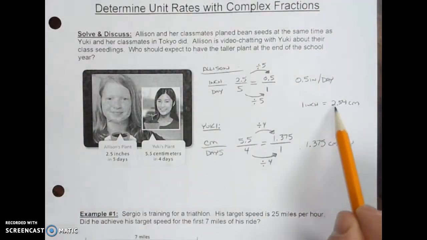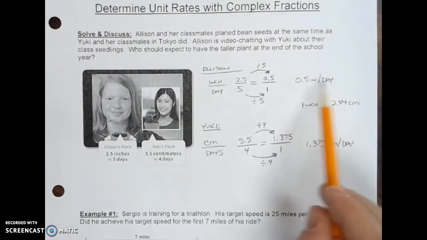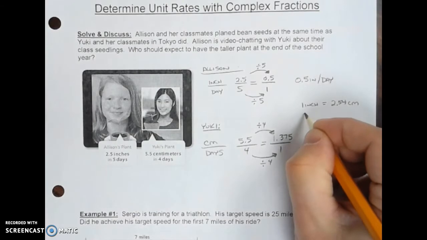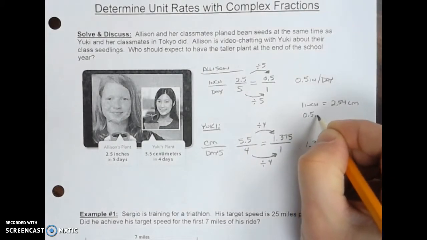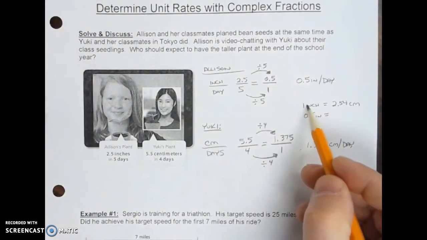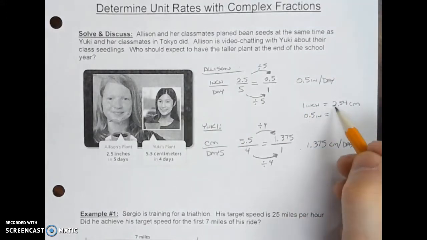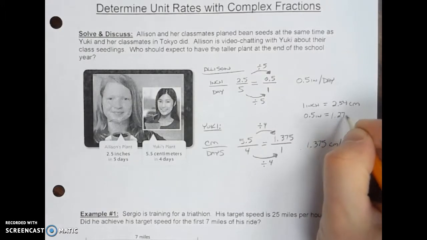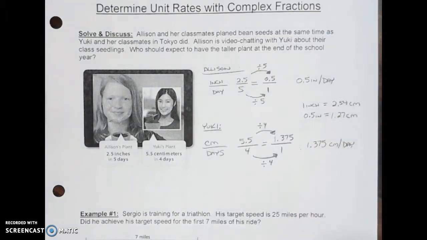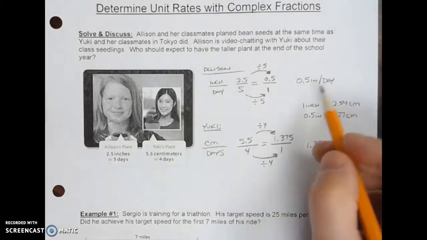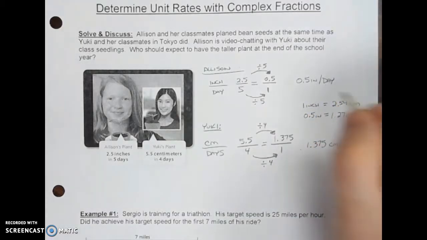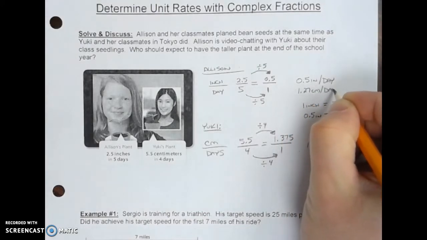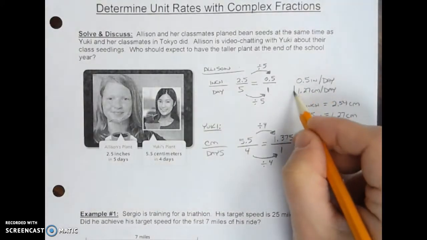How's this going to help us? Well, I know Allison's plant grows 1/2 inch per day. So if 1 inch equals 2.54 centimeters, I'm going to figure out how many centimeters 1/2 inch is going to equal. 1 divided by 2 gets me to 1/2, so I'll take 2.54 divided by 2, and that's 1.27. 1/2 inch is equal to 1.27 centimeters. So when I say Allison's plant grows 1/2 inch per day, that also means it grows 1.27 centimeters per day. And now I'm looking at the centimeters per day.